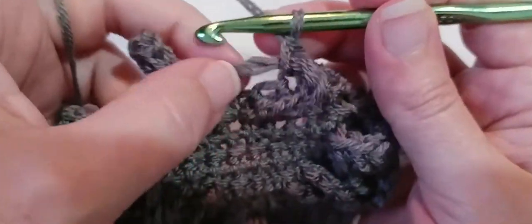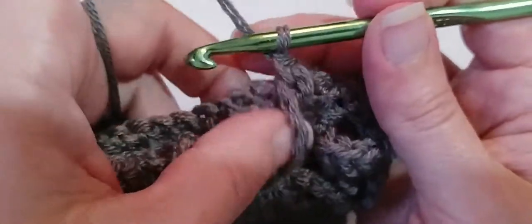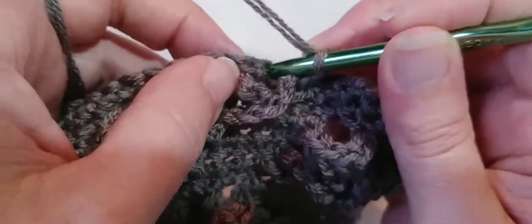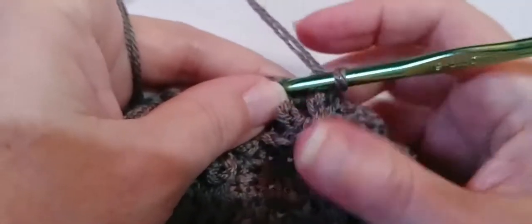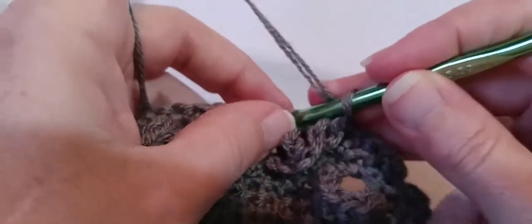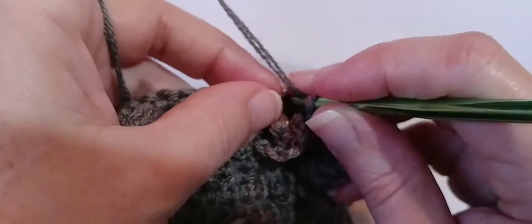with that stitch. Okay, and now we are going to make 1, 2, 3, 4, 5 single crochets.